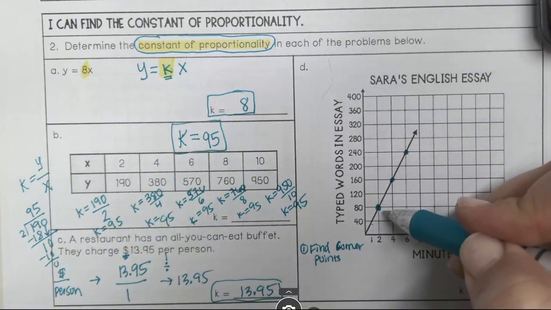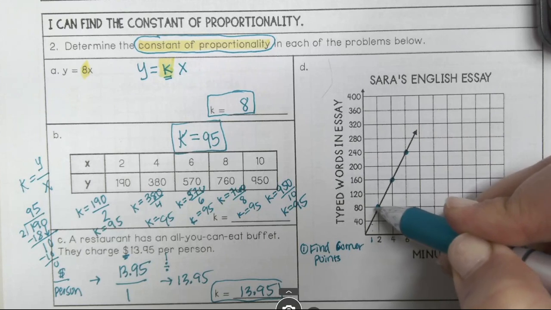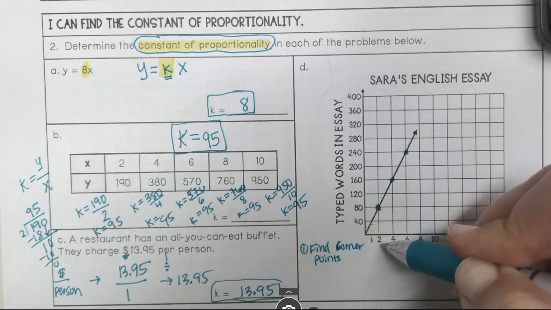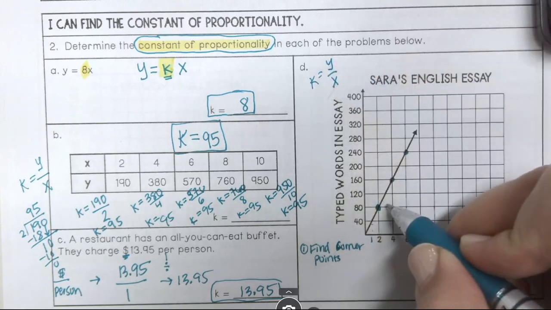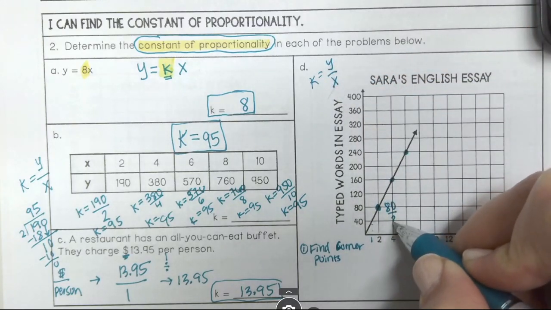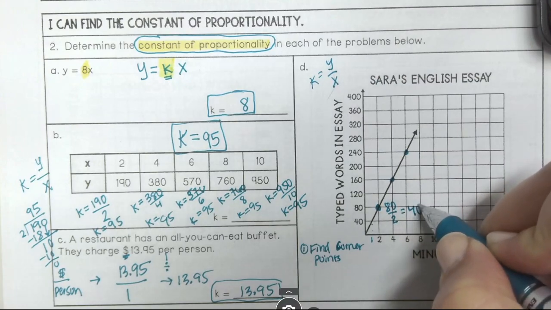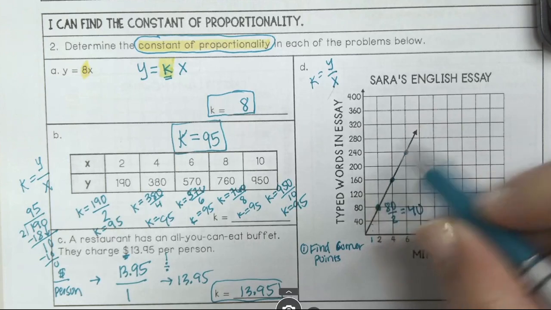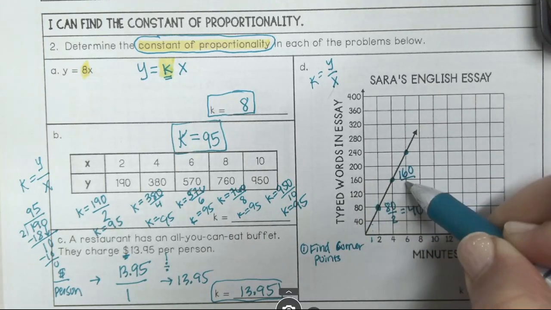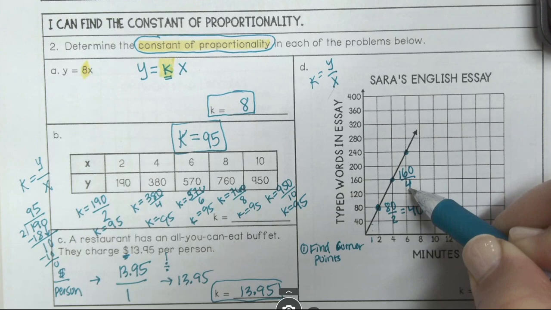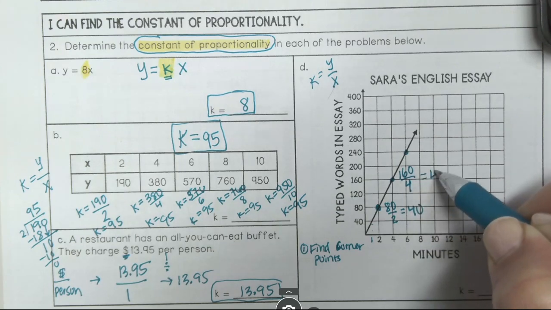So the first corner point I have is 80 is my y value, and x is equal to 2 is my x value. So just remember, how do we calculate k? Y divided by x. So this would be 80 divided by 2, which equals 40. My next y value is 160. So this would be 160 divided by x is 4. 16 divided by 4 is 4. There's the 0, so this is 40 as well.